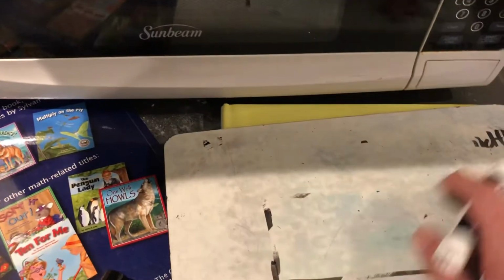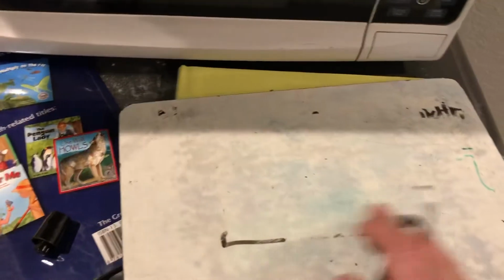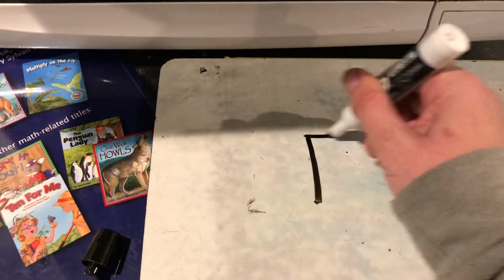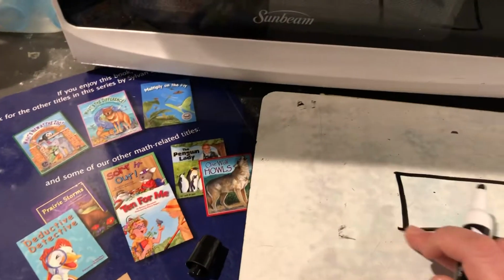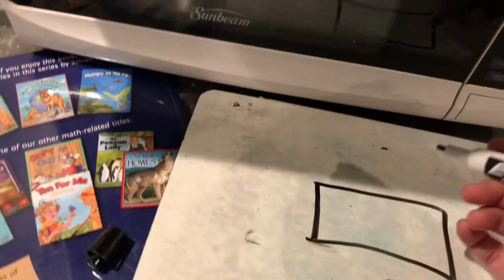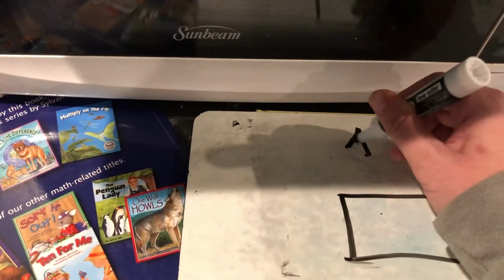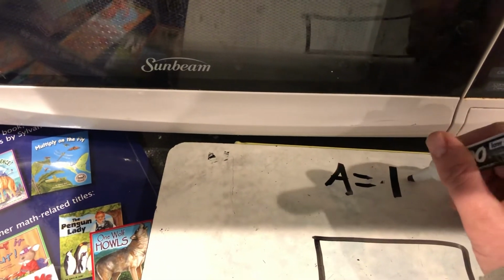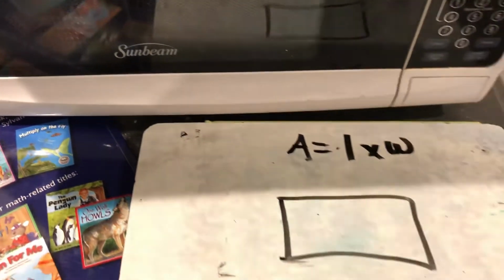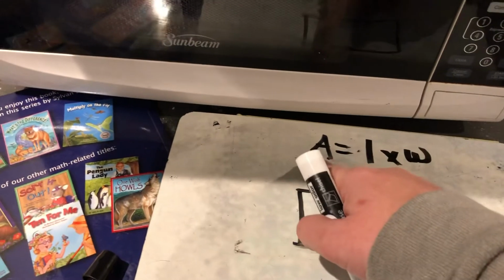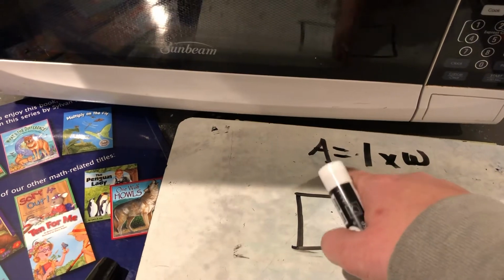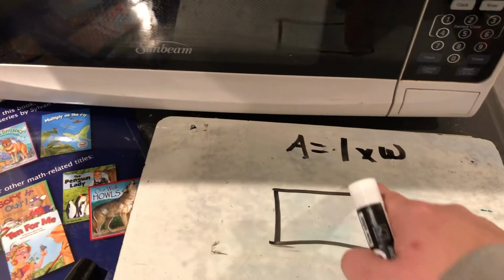So, I want you guys to get a piece of paper and a pencil or a pen, whatever you want to use. You're going to draw a rectangle. This is always fun. Okay, so this is called a formula. Area is length times width. Okay, so area, the A stands for the word area, equals, so this is how you figure it out, length, the long side, times width.